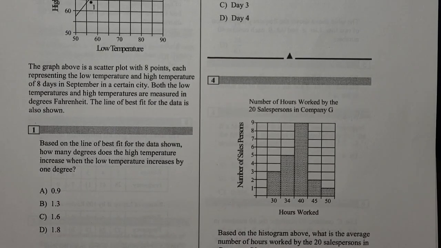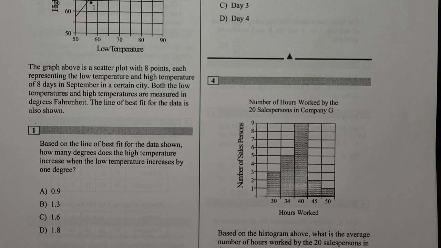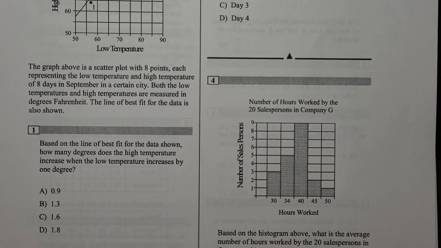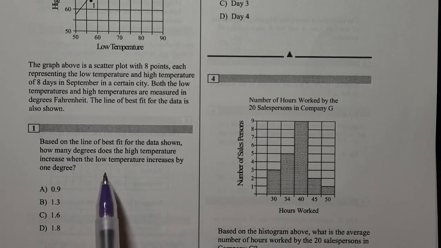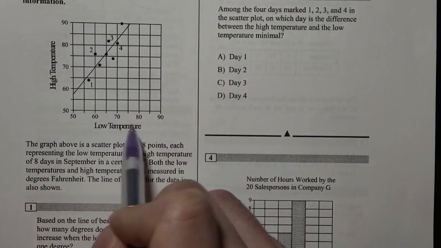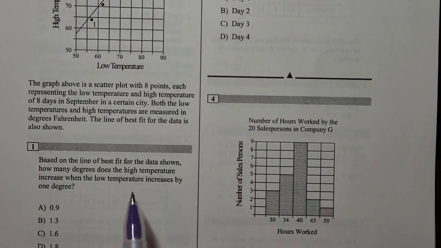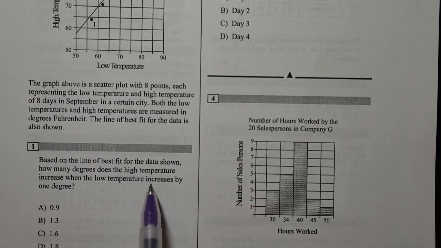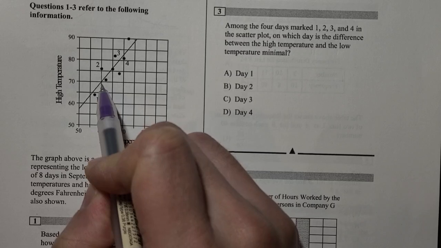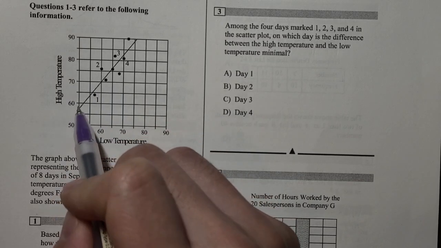So as usual, you should try these problems first on your own by pausing the video and then unpause it to see what the solution is and to see how I think through them if you got stuck. So this problem is just asking, what is the slope? Because the slope of this line is change in high temperature over change in low temperature. So when the low temperature increases by 1 degree, how much does the high temperature increase?